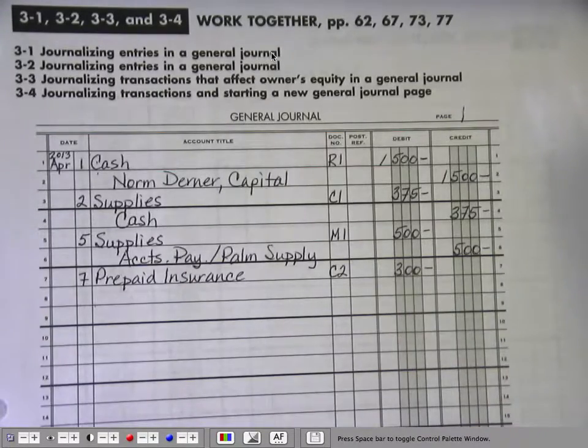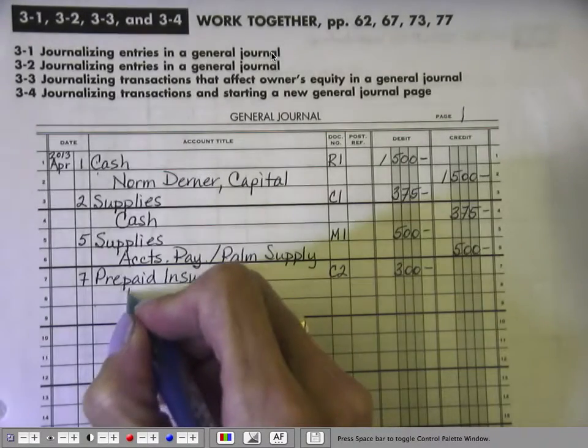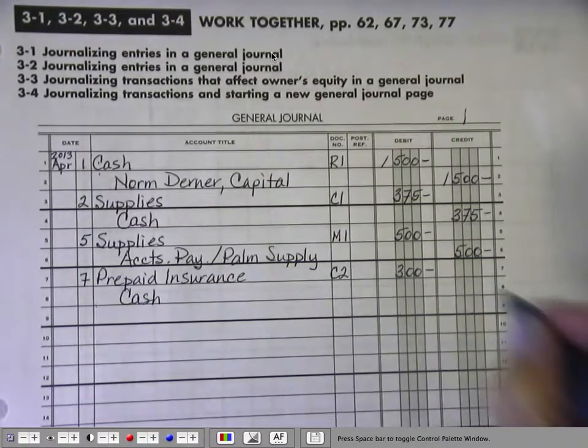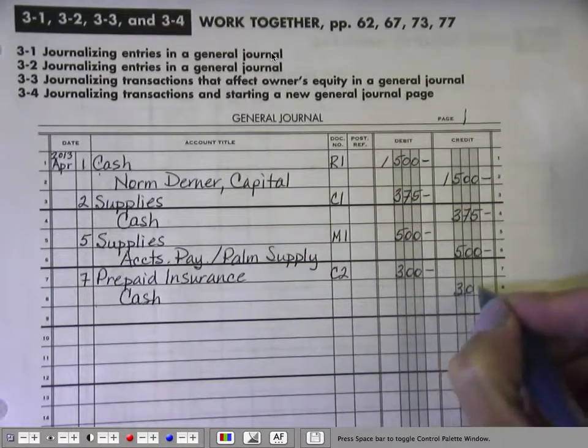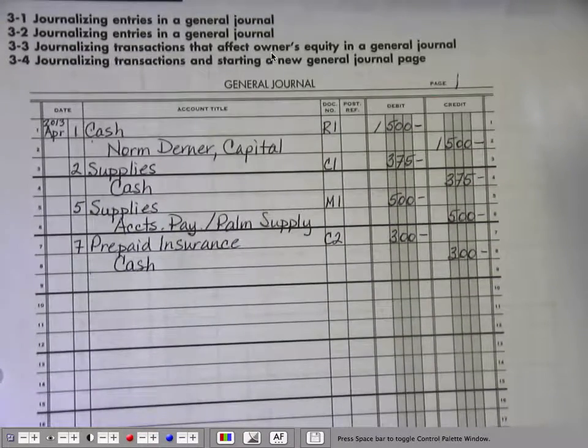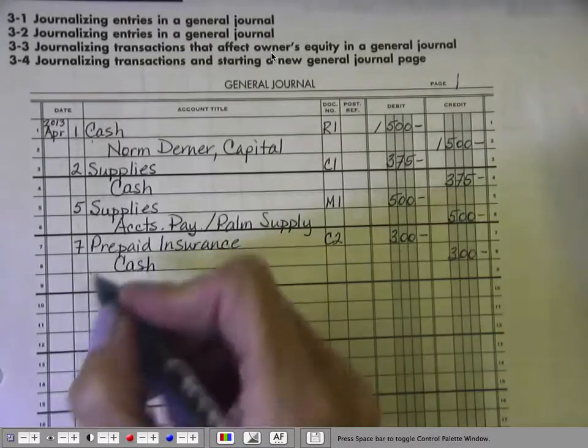That's the debited account. The credited account was cash, so I indent and write the account name cash, and I go to the credit column and fill in my $300. On the 9th, so I'm going to put my date in.